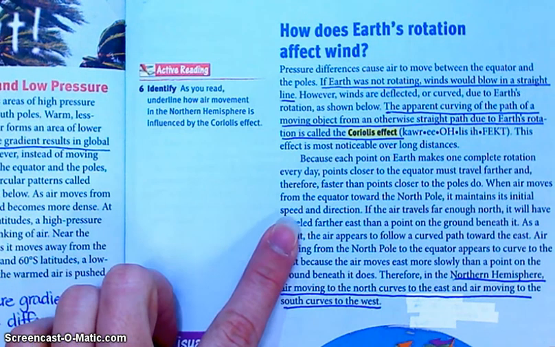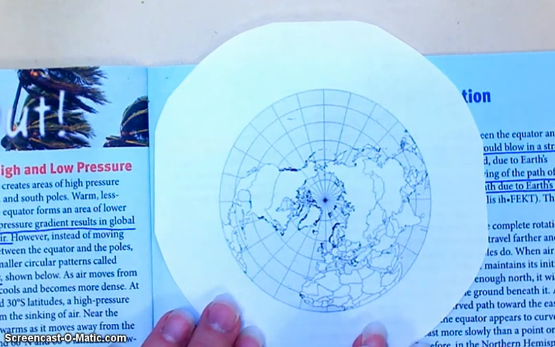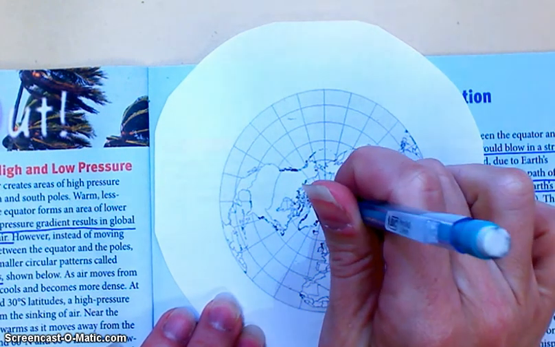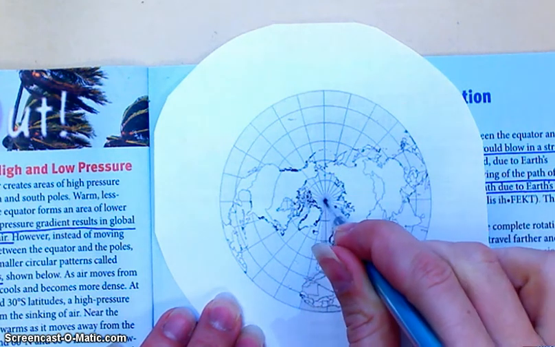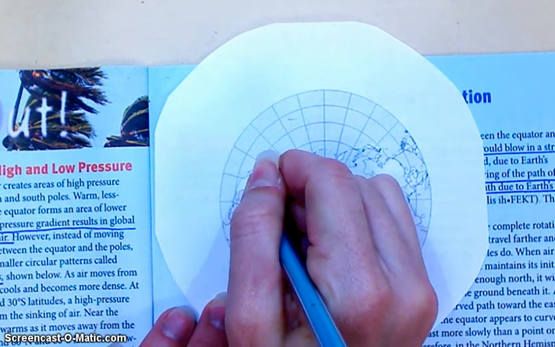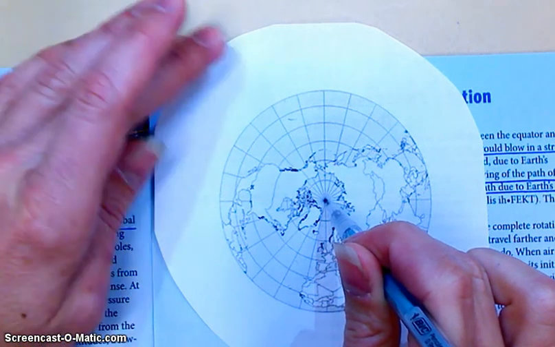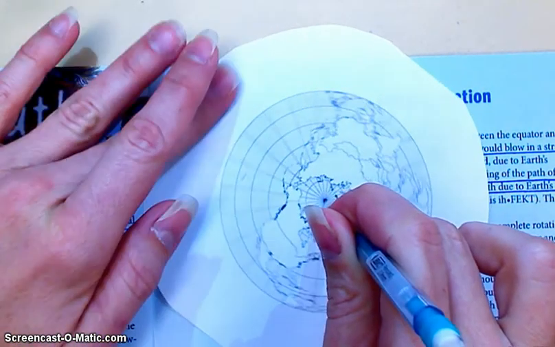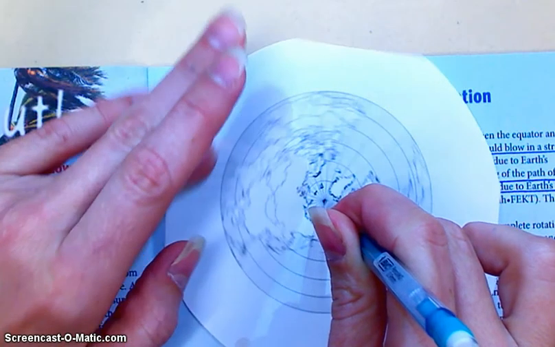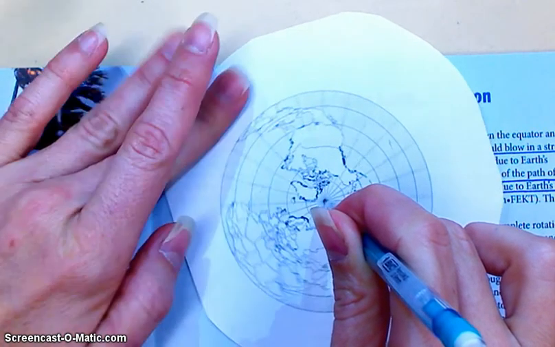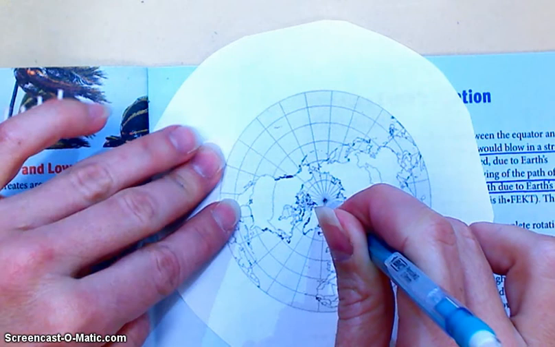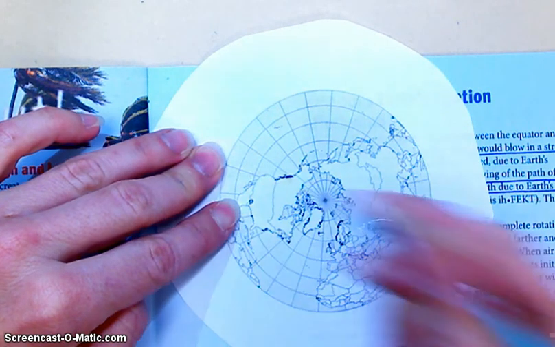But let me show you what they're talking about as far as places closer to the poles not moving as fast. Here's our view of the Earth from above the North Pole. Here's the North Pole, and we're located down here in Texas. In 24 hours, we have rotated around one time, back to where we started.